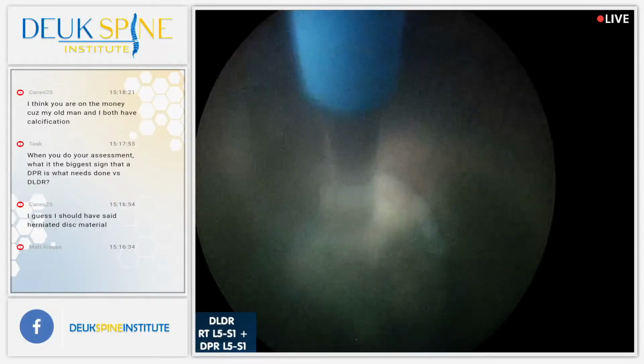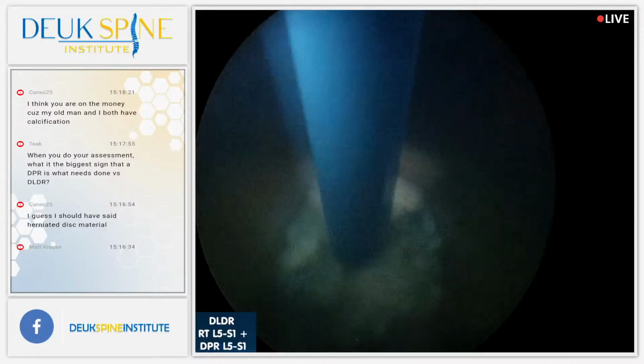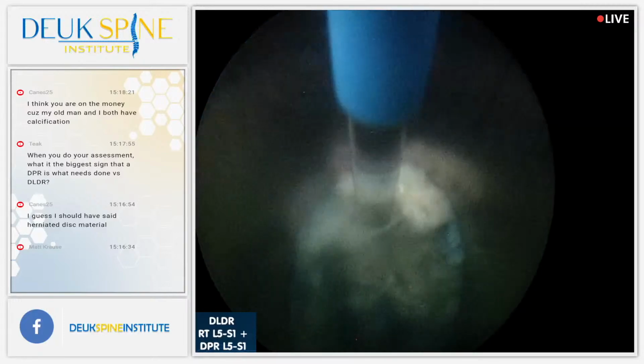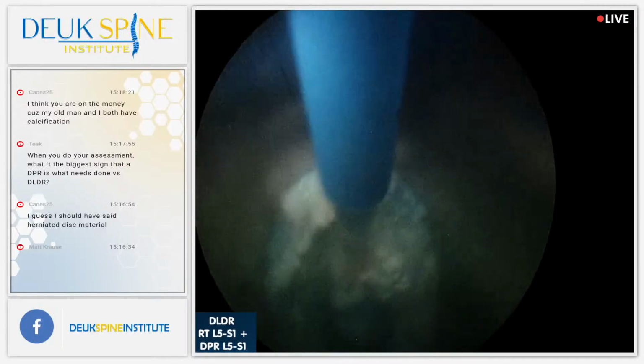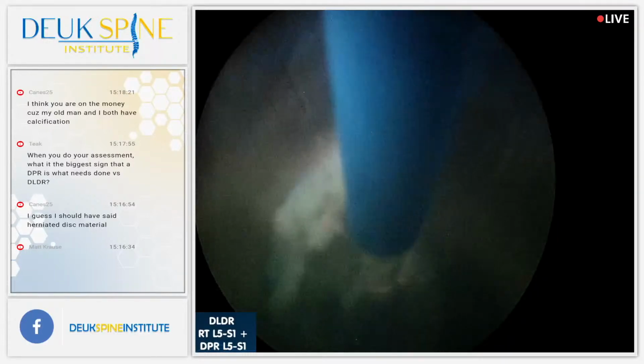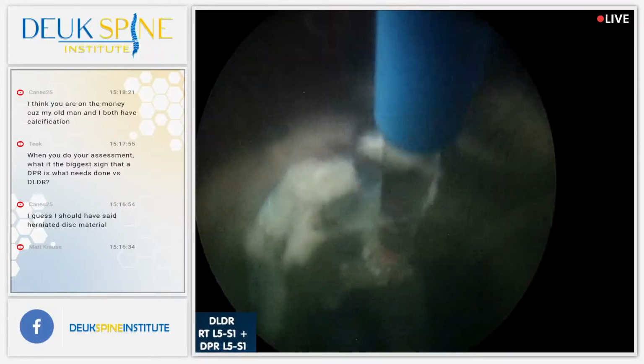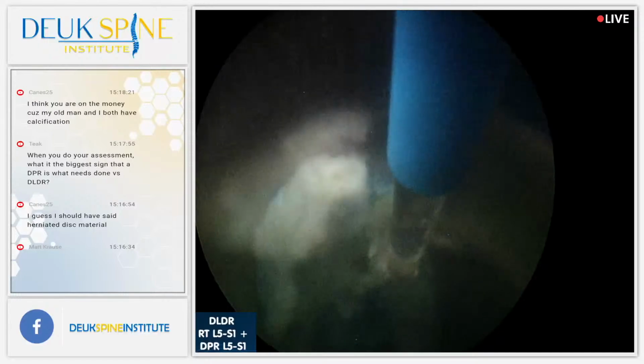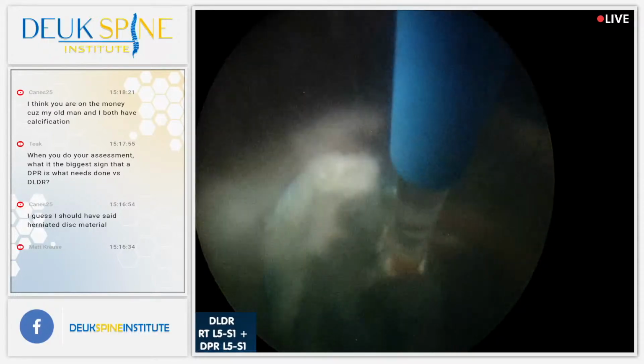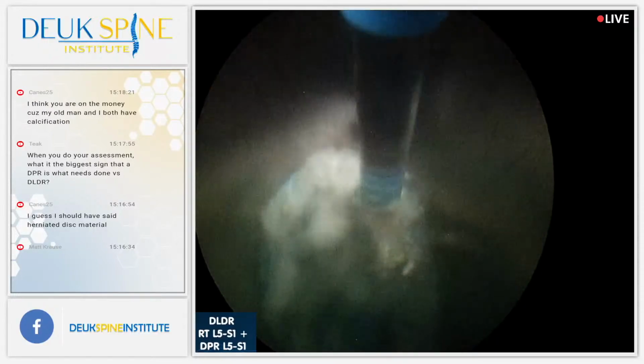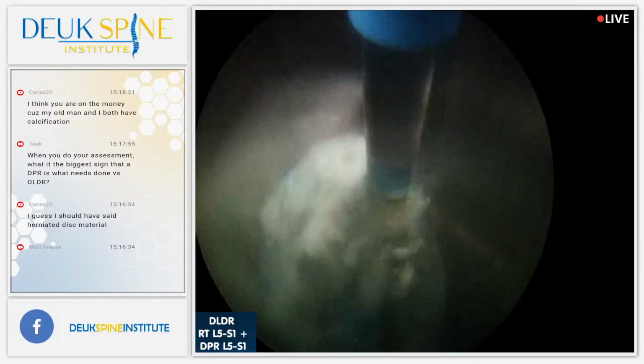First of all, the microdiscectomy is a much bigger incision. It's literally 3 to 4 times bigger. Then the microdiscectomy destroys your muscles in your back. The surgeon literally cuts through them, peels them off your spine. Deuk laser disc repair does not destroy or damage the muscles at all.